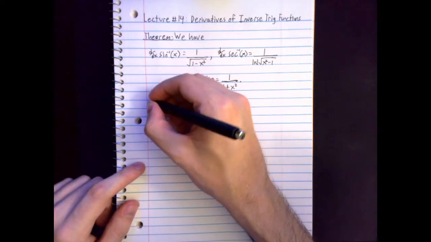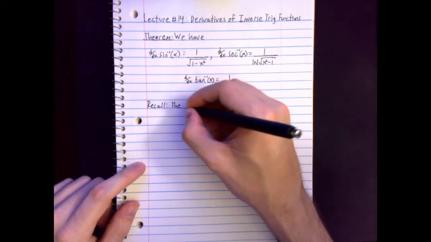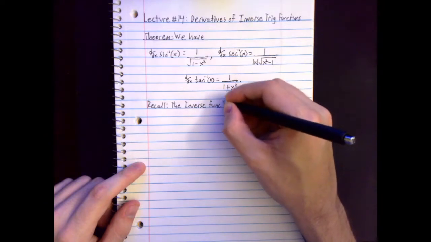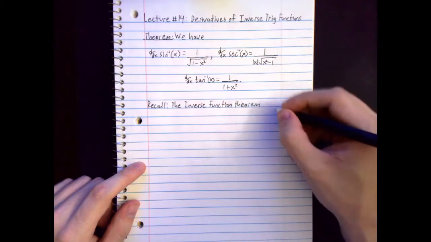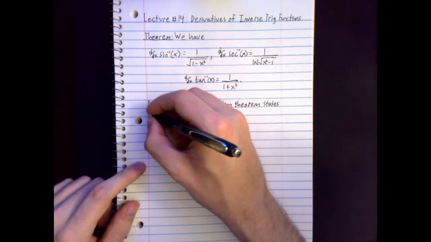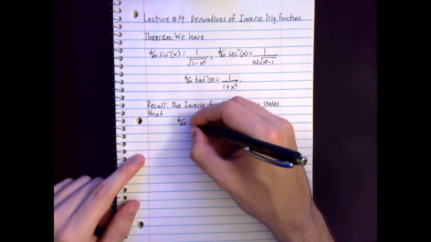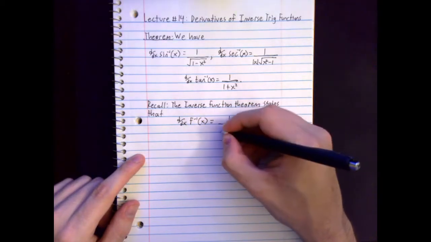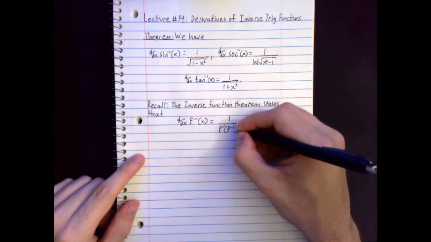So let's go ahead and recall the inverse function theorem states that the derivative of an inverse function, f inverse of x, is equal to 1 divided by the derivative of f evaluated at f inverse of x.